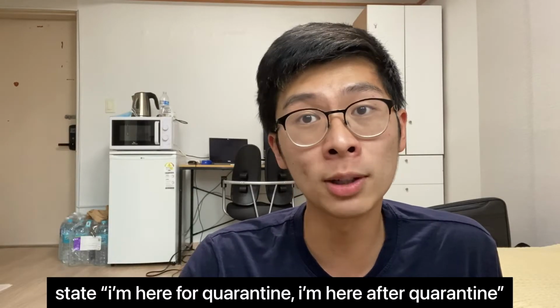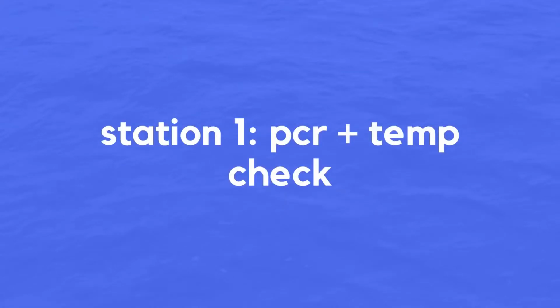The reason being is that if you put down the address of the place you're staying after, they may ask you to rewrite it or fill it out again because they want the quarantine address. To make things a little bit easier, when you're handing over your document with your quarantine address on it, just state that this is where you're quarantining. But if you're an exchange student, you can also state that after this quarantine, I'll be studying at so-and-so university.